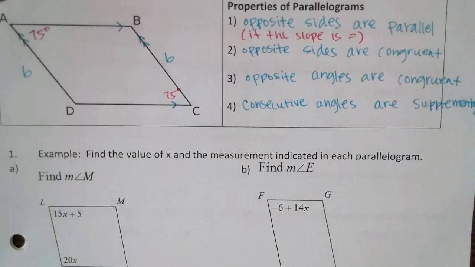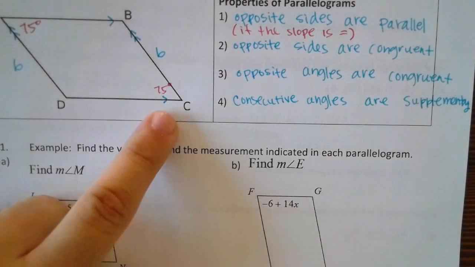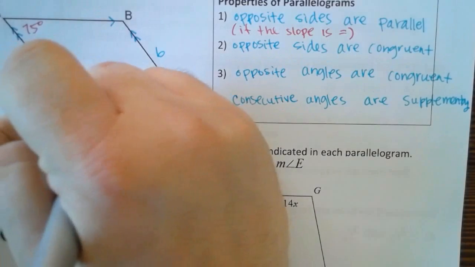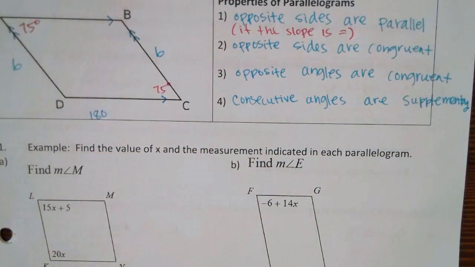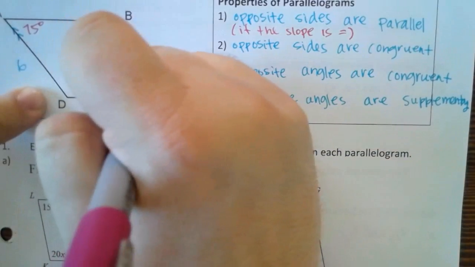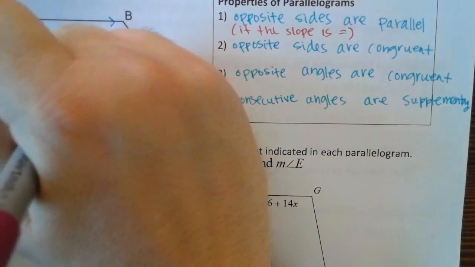Consecutive angles are supplementary, which means if angle C is 75, I could quickly find angle D. I would say 180, because supplementary means adds up to be 180. 180 minus what? And so angle D would be 105.